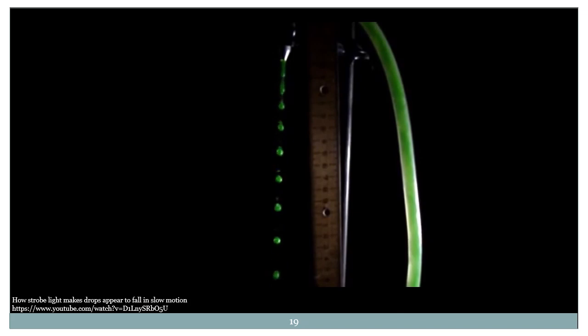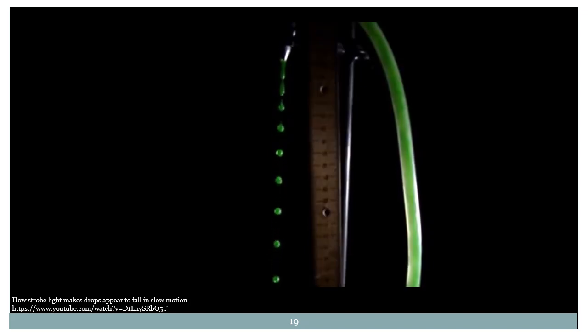Persistence of vision doesn't really work unless the strobe flash happens more than about 15 flashes per second. Here we see 60 drops per second with a slightly faster flash rate, making it seem like the drops fall upward. You can make your own strobe light to reproduce this effect on your own.